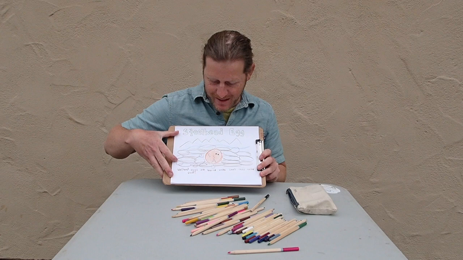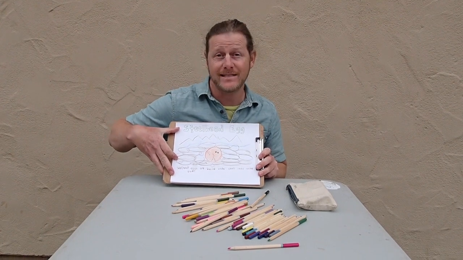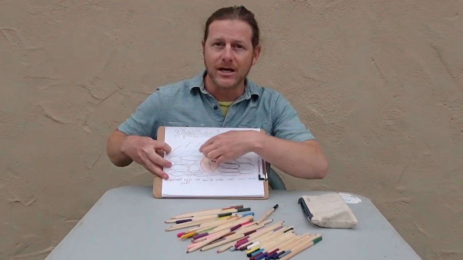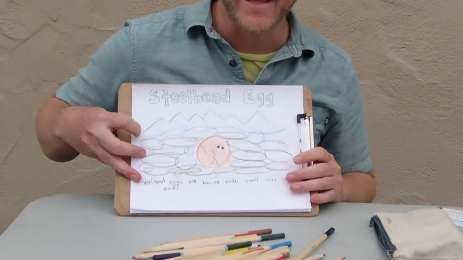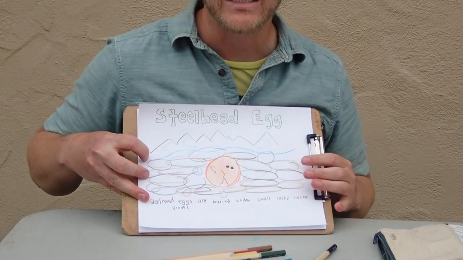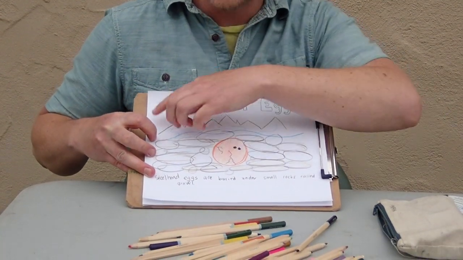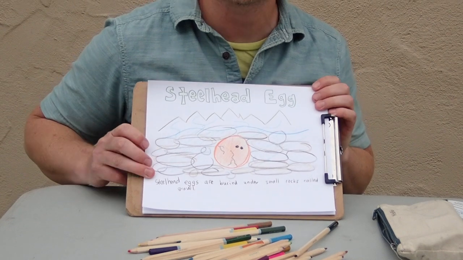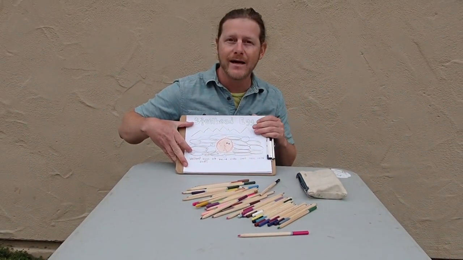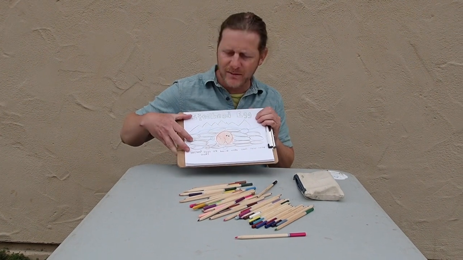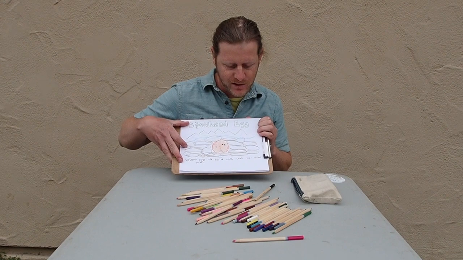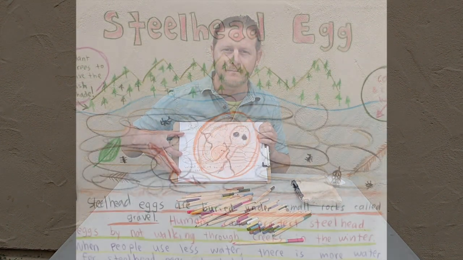As you can see, I've added the habitat of the steelhead trout's egg. I drew the stones and the cobbles and the gravel that is buried underneath. I drew the creek as a clear blue color with just the very tops of our mountains showing, because I know that these steelhead trout eggs are laid high up in the mountains, and I wrote down some words too so folks can read that steelhead eggs are buried under small rocks called gravel.